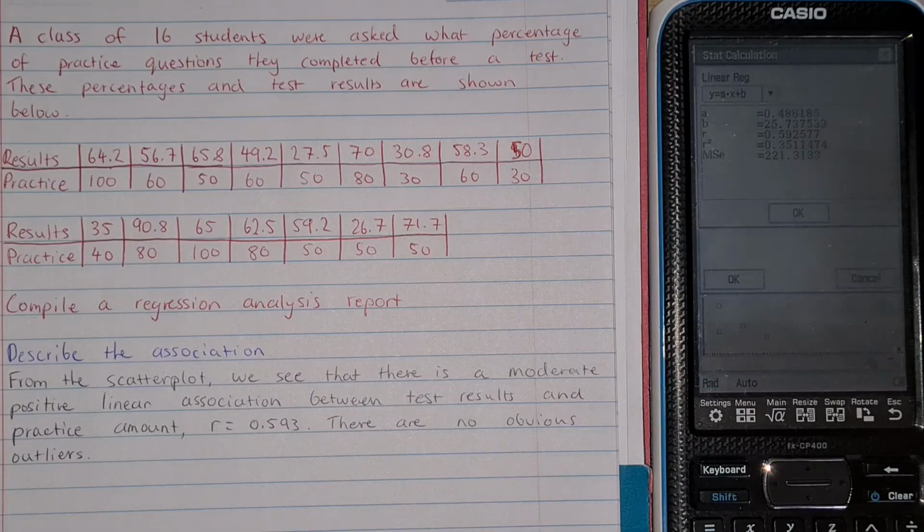So we can put that in words ready for our regression analysis report as, from the scatter plot, we see that there is a moderate positive linear association between test results and the practice amount, with the correlation coefficient equaling 0.593. There are no positive outliers.